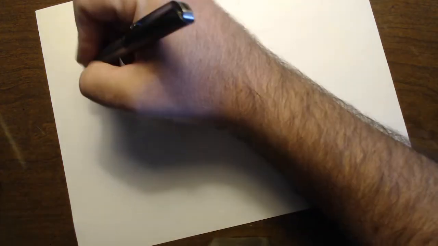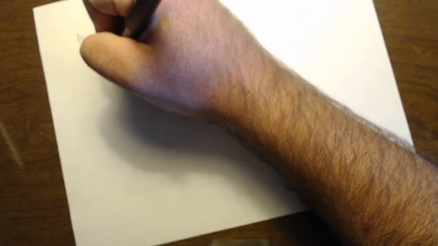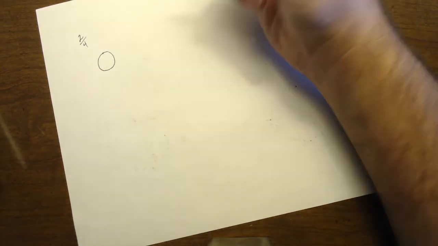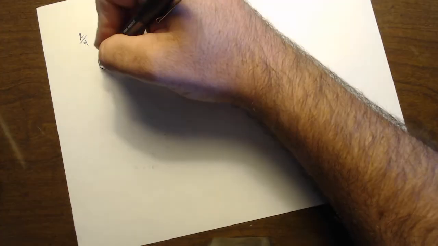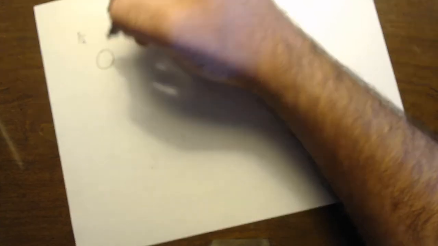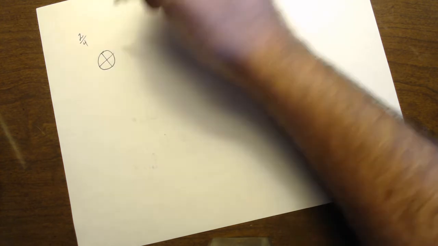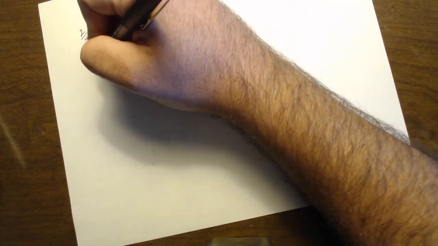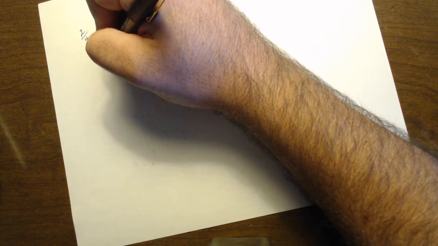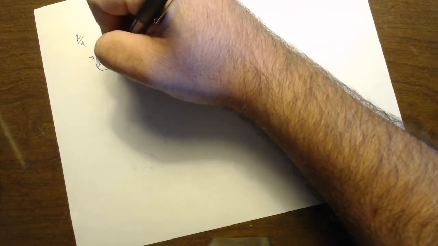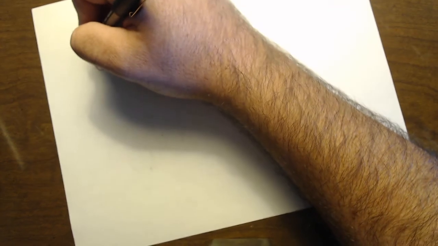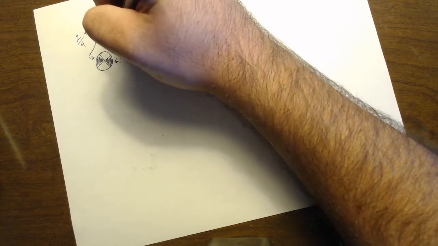2/4? Say we're looking at an object. For simplicity's sake, let's make it like a pizza. What the quarters means is that we took our object, our one thing, and we cut it into 4 pieces. And the 2 means that we took 2 of them. So we took this one, and we take this one. And that gives us our 2.